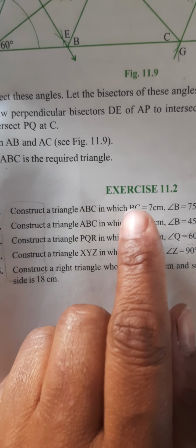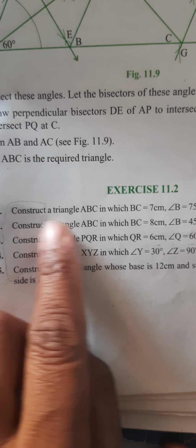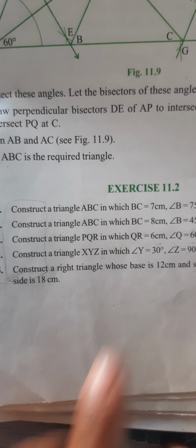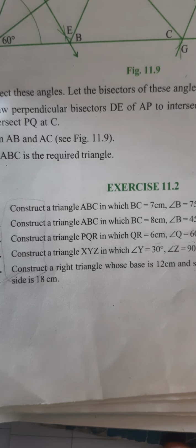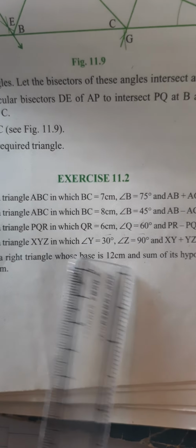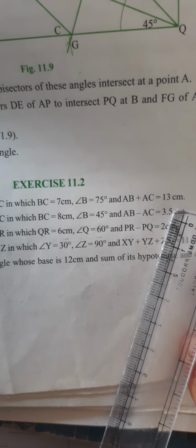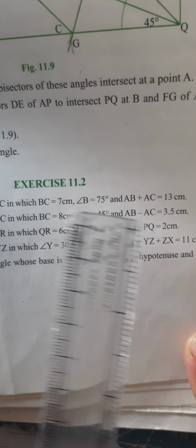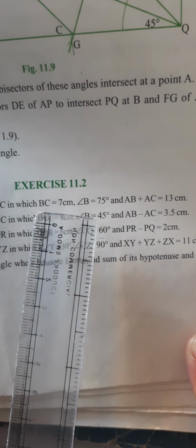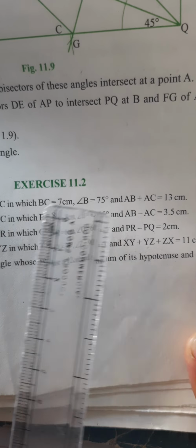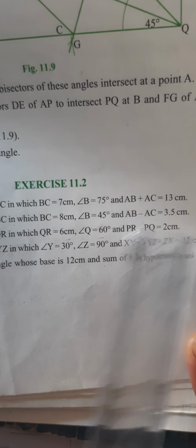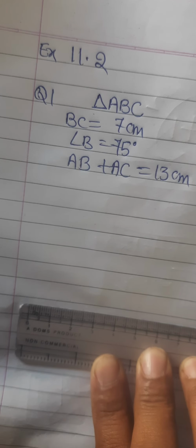Now let us switch to exercise 11.2. Question 1. Construct a triangle ABC in which BC is equal to 7 centimeter, angle B is equal to 75 degrees and AB plus AC is 30. So you are given one side, the angle at one of the points of this given side, and the sum of the other two sides. See what we are going to do.